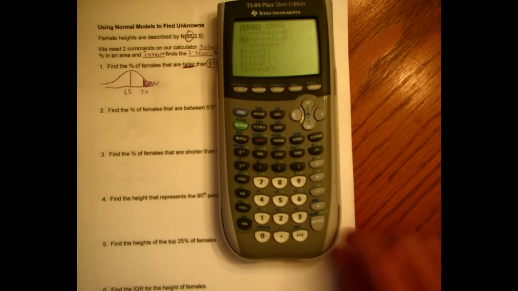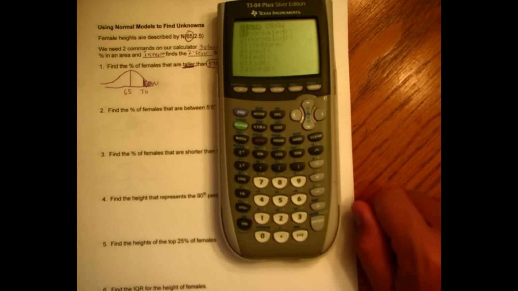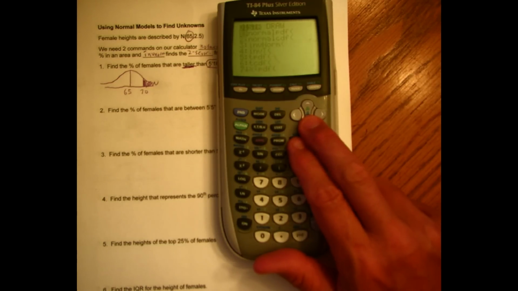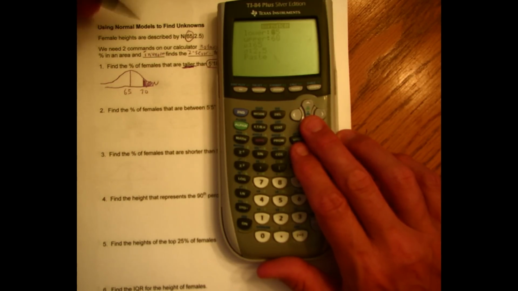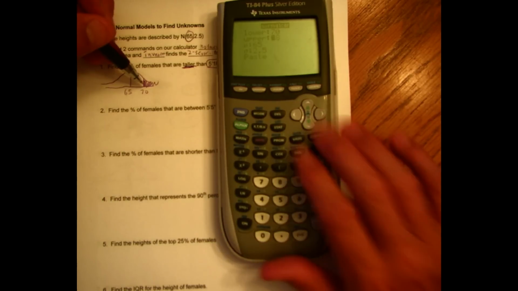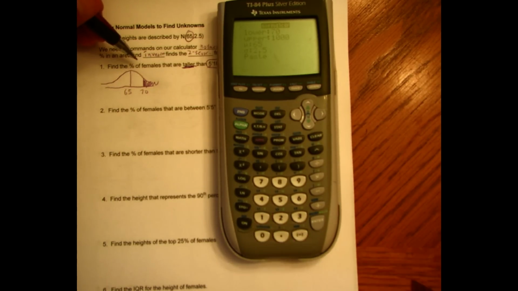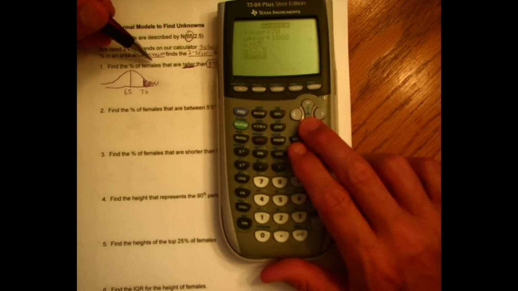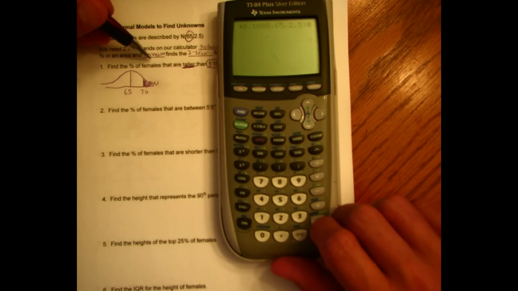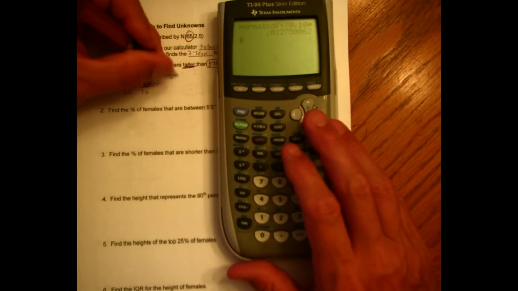Go into the screen here, go up to norm CDF. How do you do that? Second vars, you get this screen again. Not norm PDF, norm CDF. And you're going to come up with this menu. Now our lower bound of our shaded region starts at 70 and goes to infinity. I'm going to represent infinity by putting 1,000 there. My mean is 65 and my standard deviation is 2.5. And if I push enter, I get approximately 0.023.